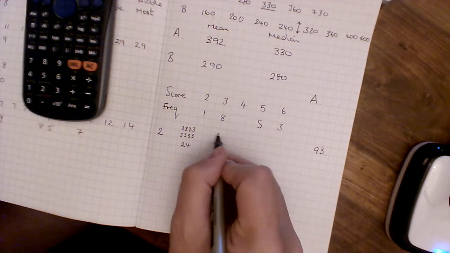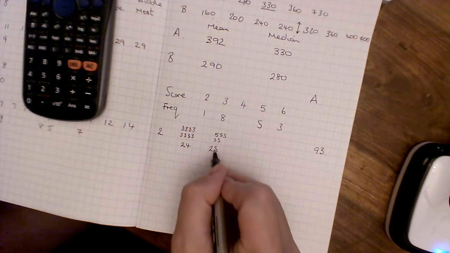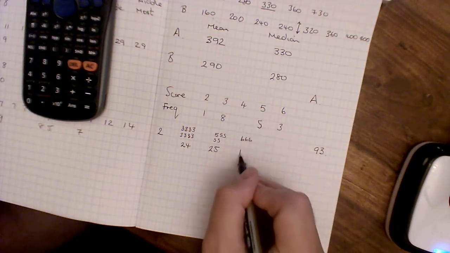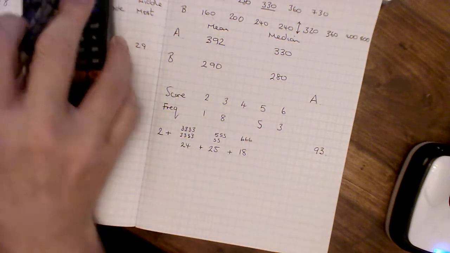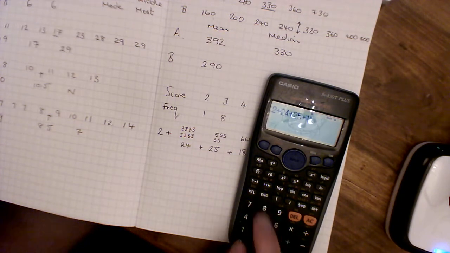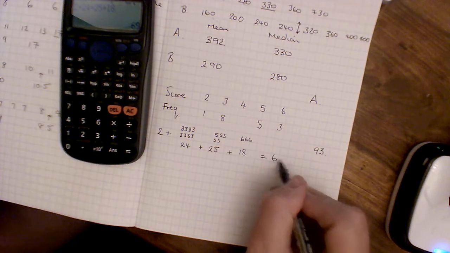There's 5 5s, which add on to a score of 25. And there's 3 6s, which give us 18. Now if I add up these scores so far, 2 plus 24 plus 25 plus 18, this gives me 69 points.